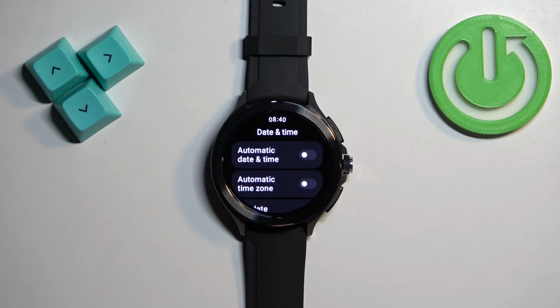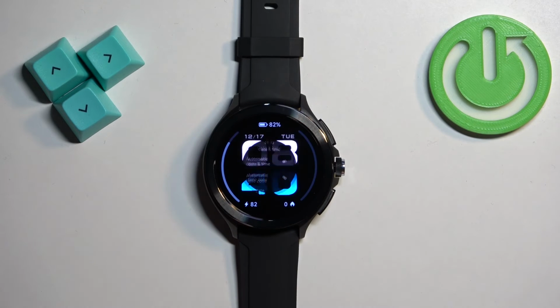Okay. And once you're done changing your settings, you can press the Crown button to go back to watch face. And that's how you change the date and time on this watch.